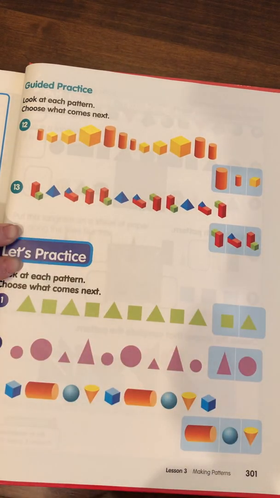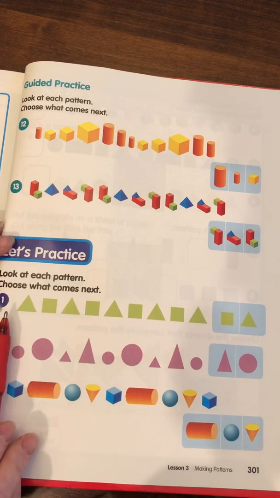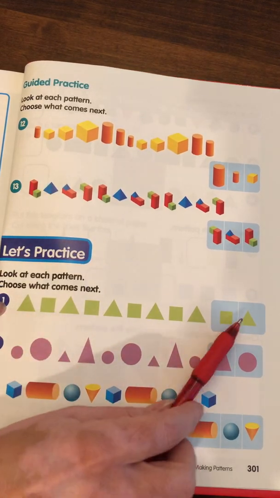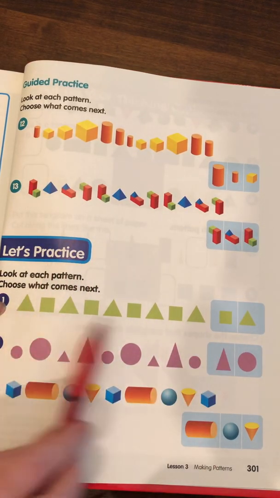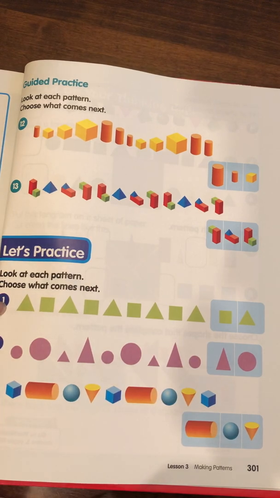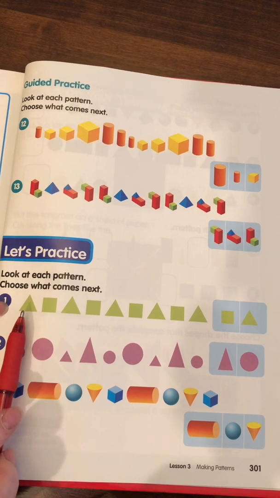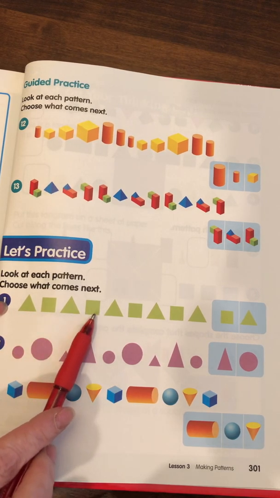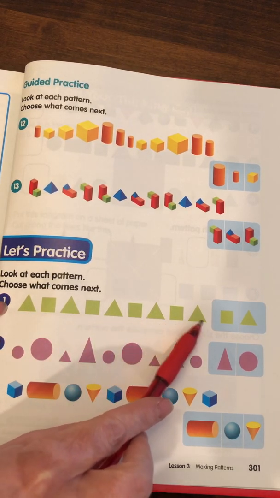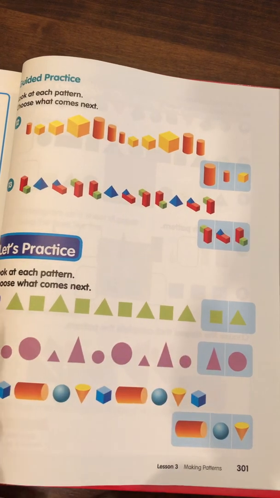All right. Whew, those are tricky. Let's look here. You're going to choose which comes next. These are your two choices. Figure out what number one is, pause the video, and come back with me to check. All right, we have triangle, square, triangle, square, triangle, square, triangle, square, triangle. Yep, square.